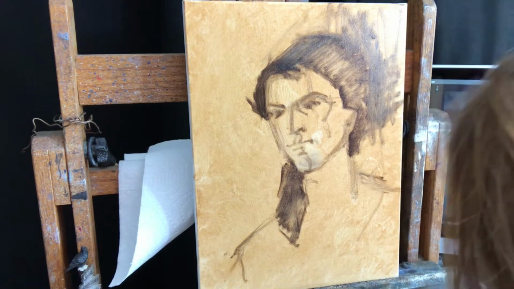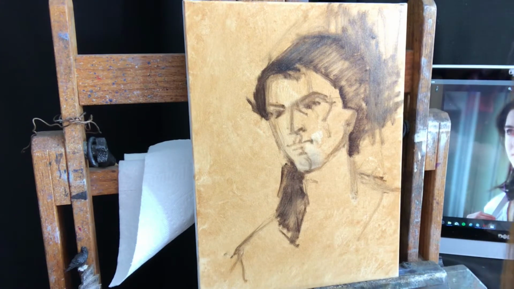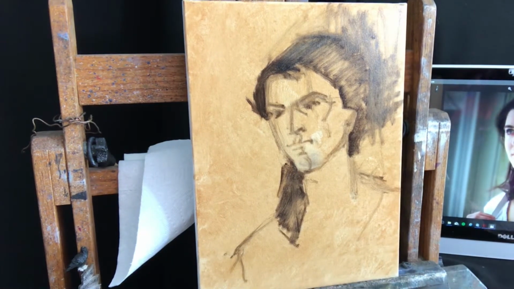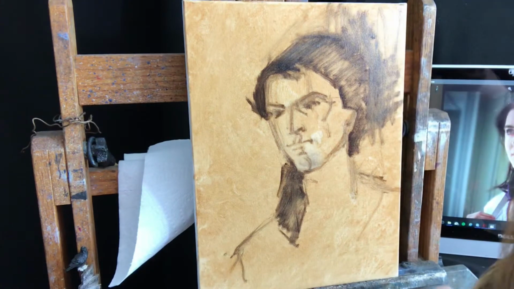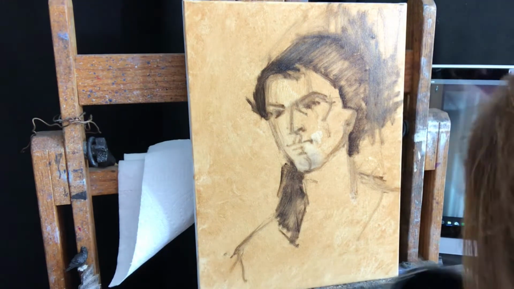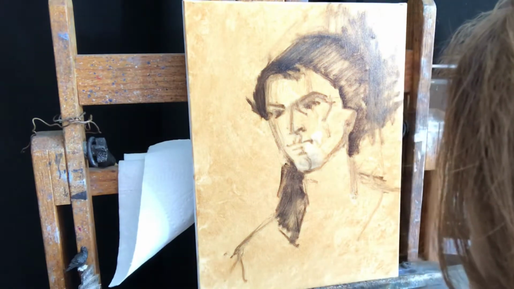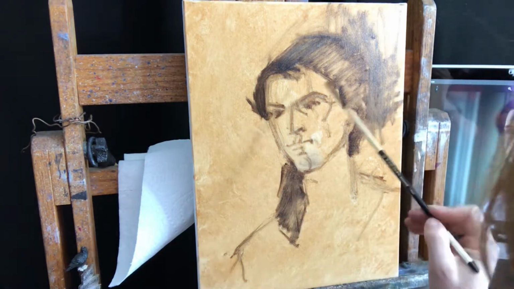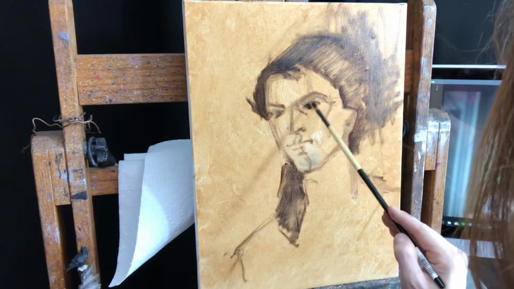So now I'm going to clean this brush off and take my smaller one and just start mapping in the exact distances where everything is. So I'm going to start with one that I consider truth, and we're going to start with this eye right here, and our iris.